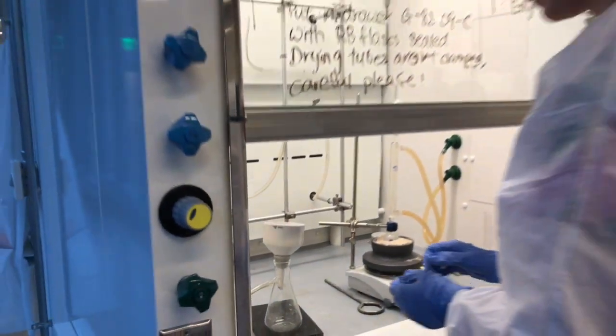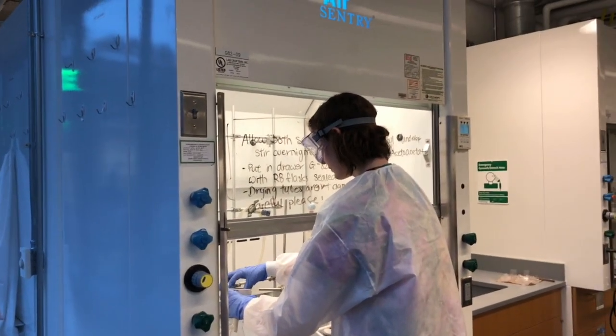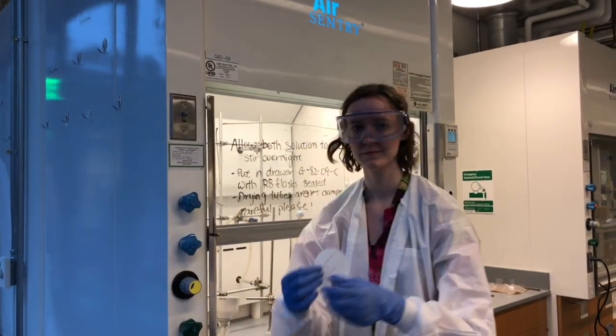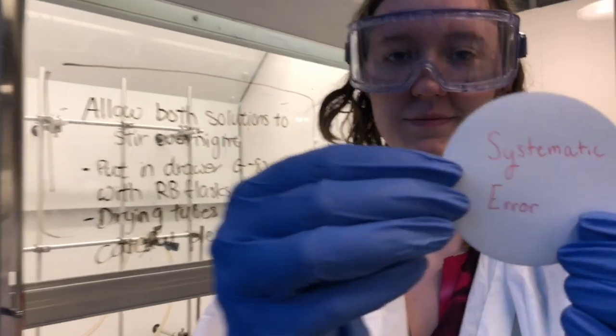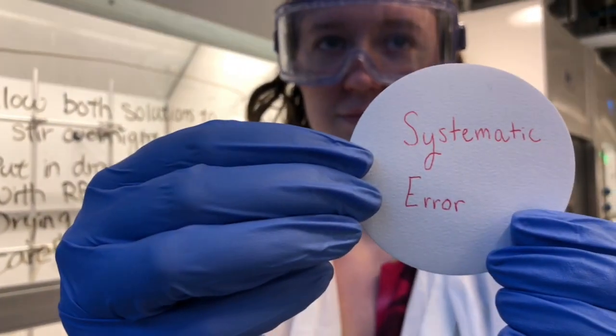Now on to errors of the filter funnel. In the liquid crystal lab, we used a vacuum filtration system to separate precipitate from the solution. Any precipitate left on the filter paper was practically lost. This loss of precipitate results in a decreased calculated percent yield.